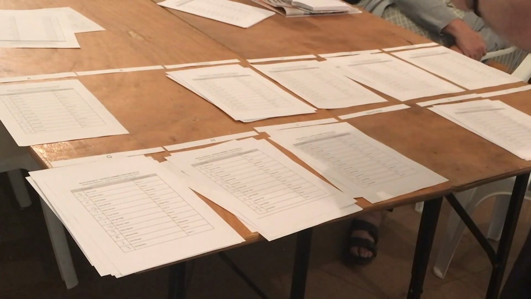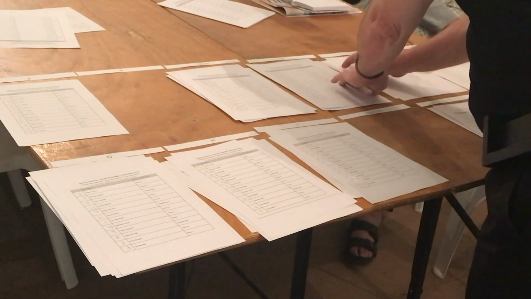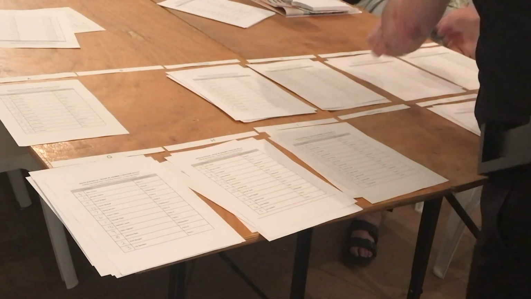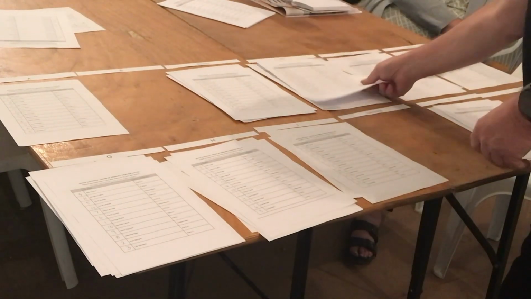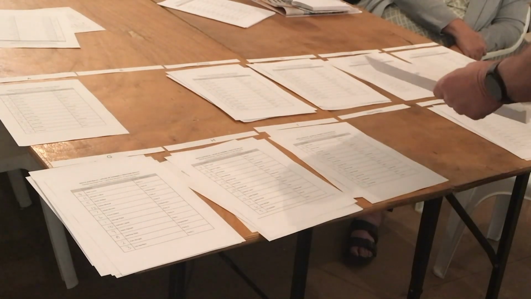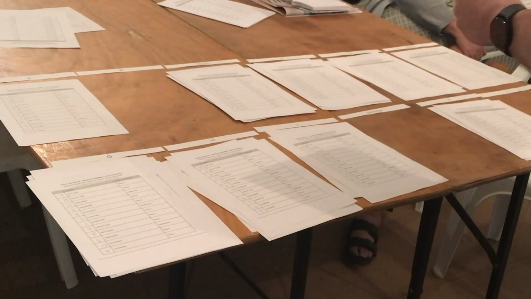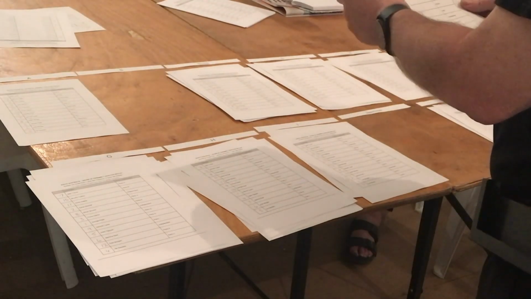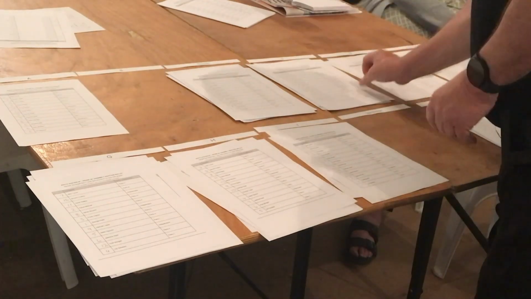Party D. Try and straighten those up a bit. Another one. Party D. Yep. Confirm G, which is here. D. I'll just confirm D, yes.